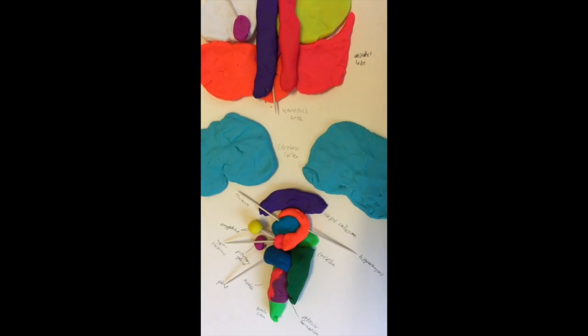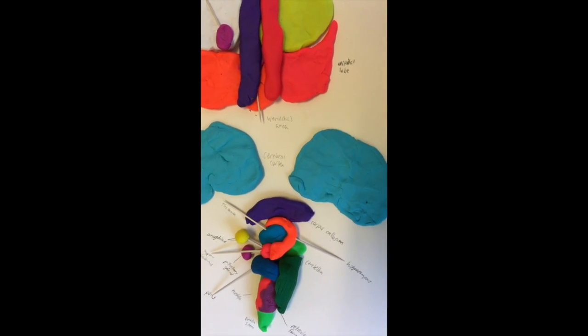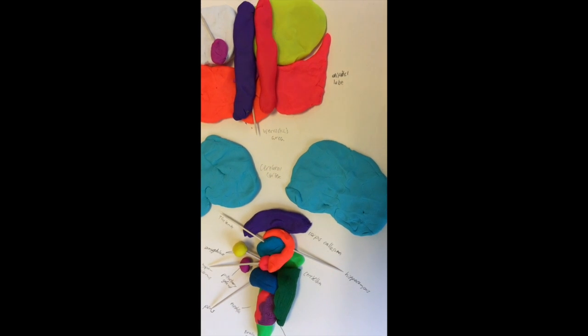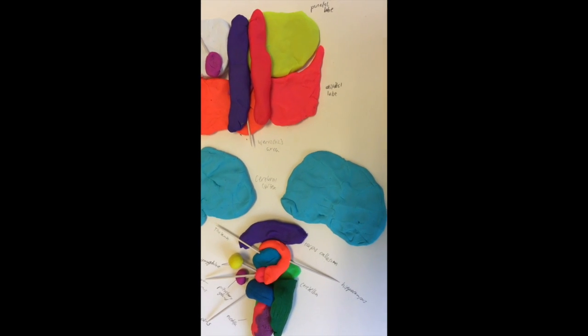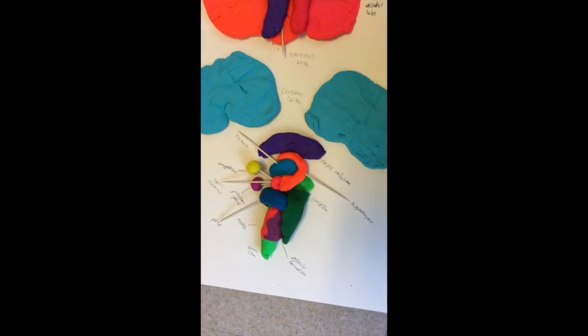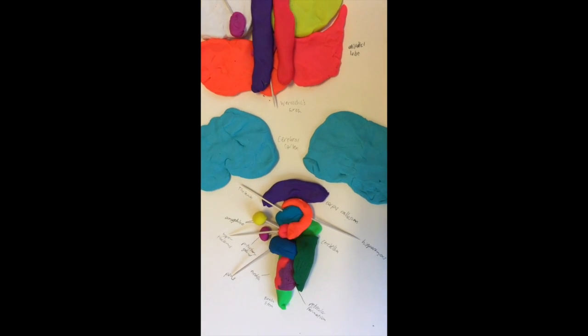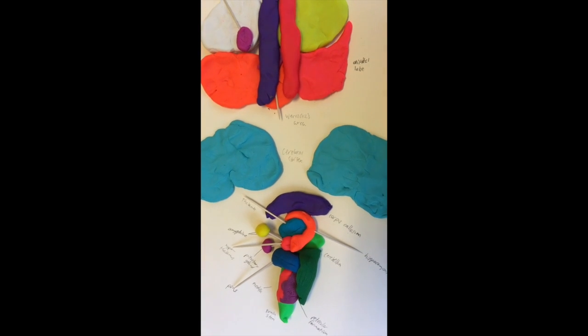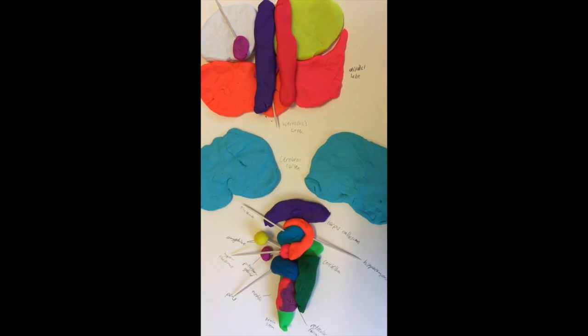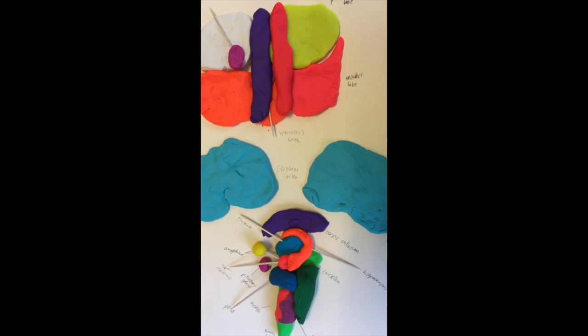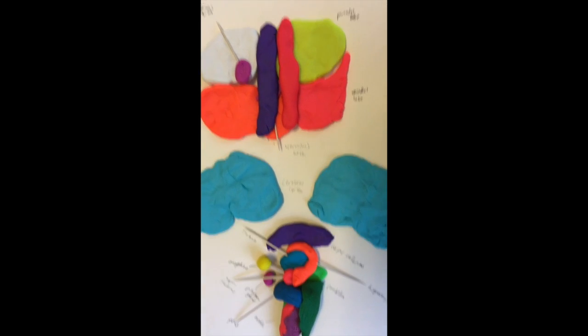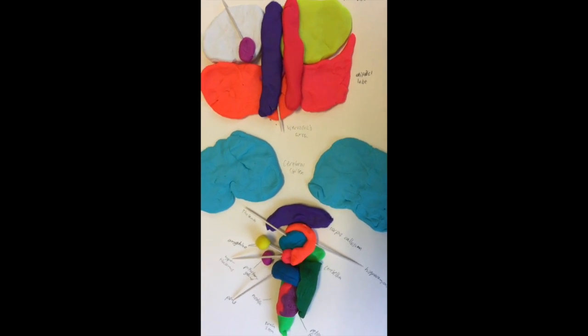Now the hypothalamus plays a vital role in controlling many motivated behaviors, like eating, drinking, and sexual activity. Finally, we have the corpus callosum. This is the large band of neural fibers connecting the 2 brain hemispheres and carrying the messages between.